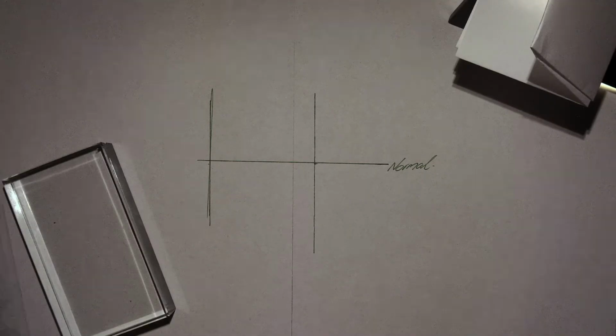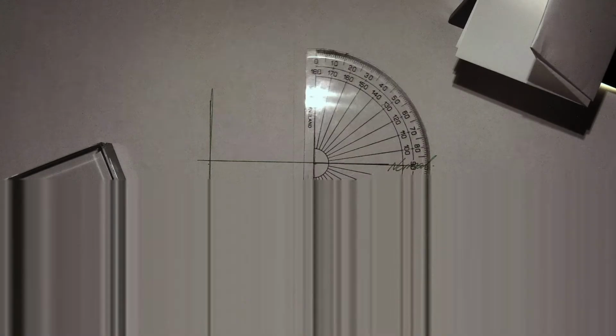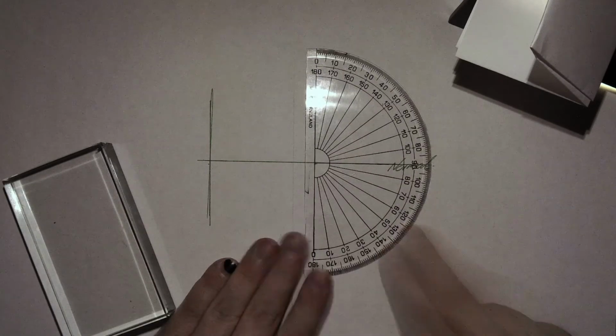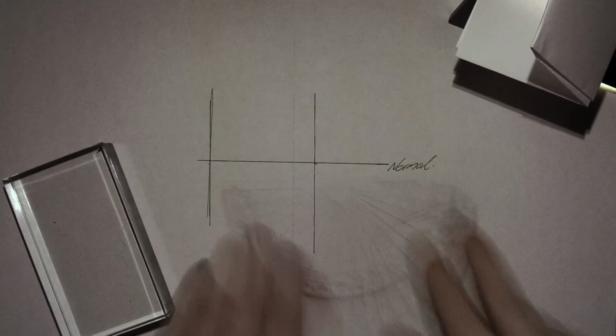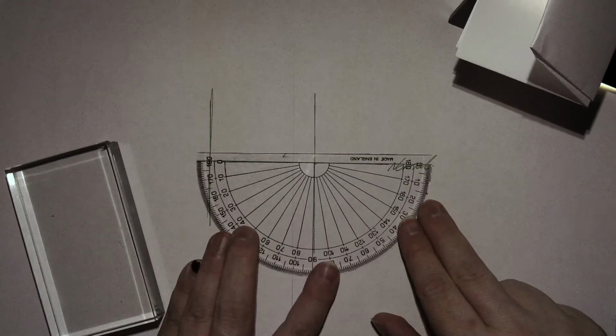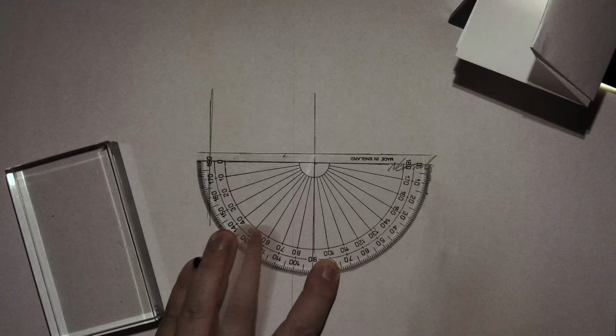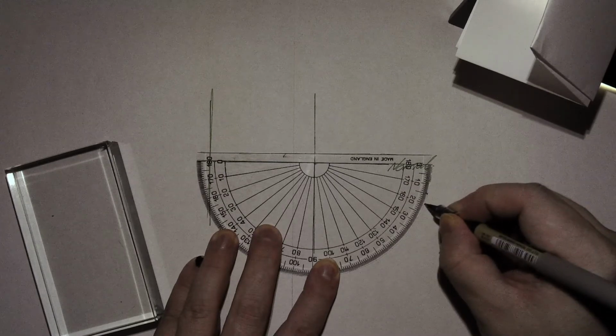Okay, so what I'm now going to do is mark where I'm going to shine my first beam of light. So I'm going to put the protractor on, and as you can see, it's perfectly square, and I'm going to choose my first angle. So I'm going to measure from the normal line to where I want to be. My first angle I'm going to measure is 20 degrees, which is there.